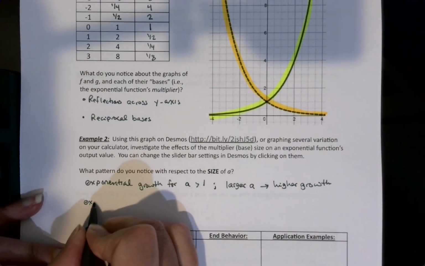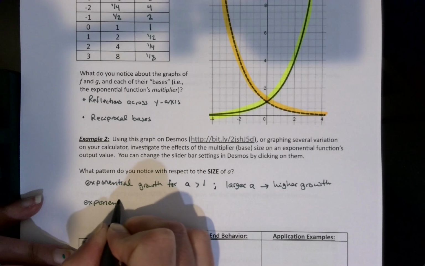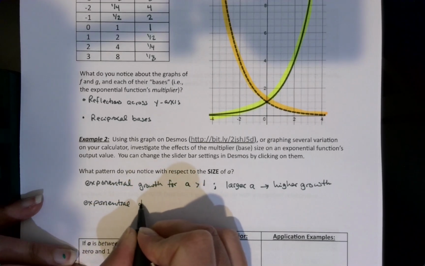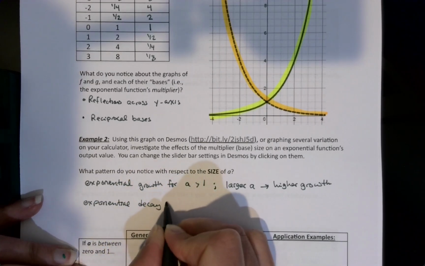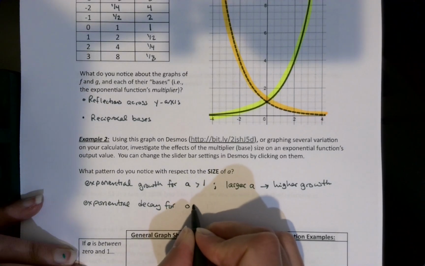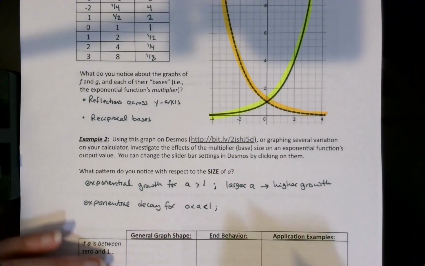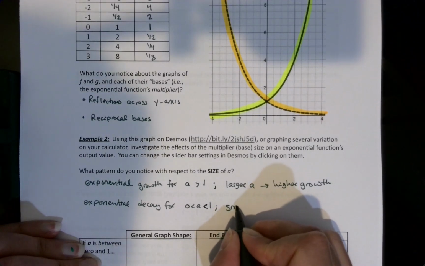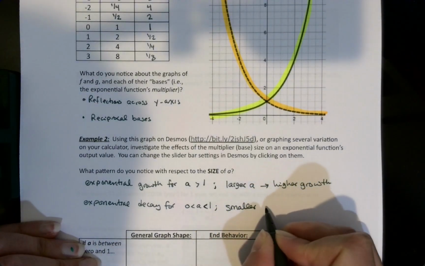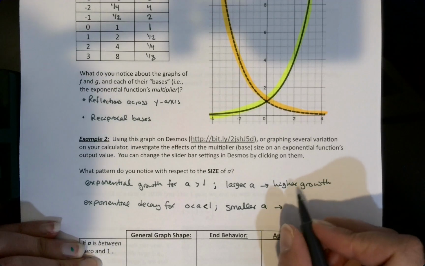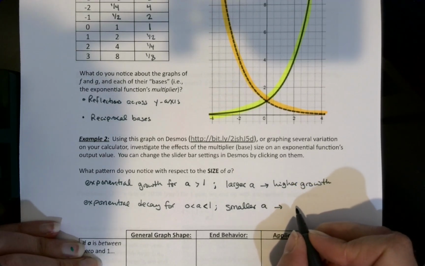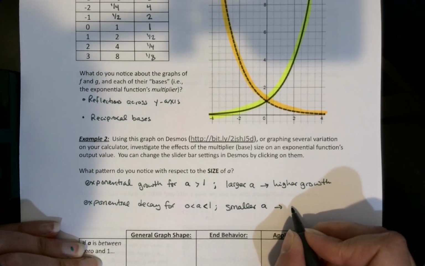And we're going to have that exponential decay if that value of a is between 0 and 1. And we'll notice that for smaller a closer to 0, we have steeper decay or sharper decay.